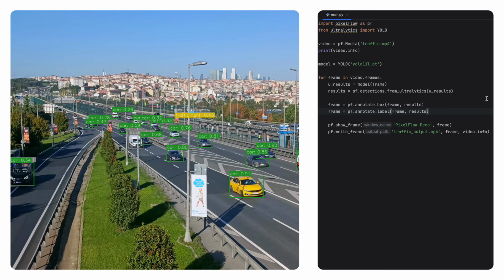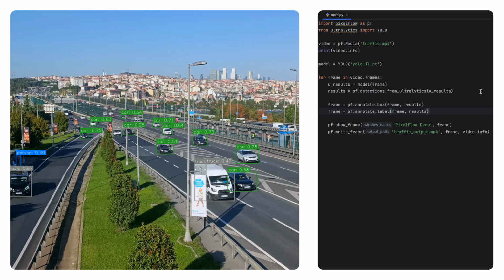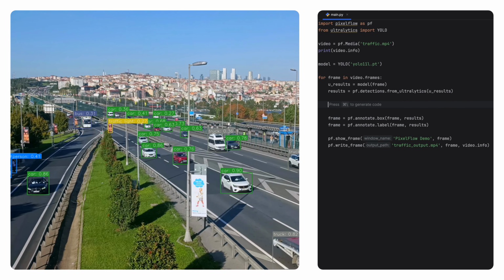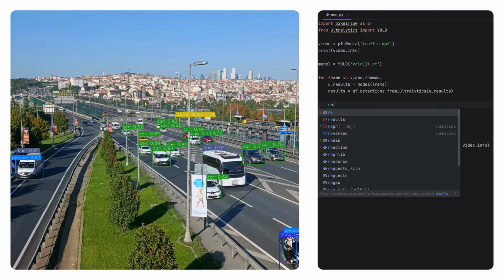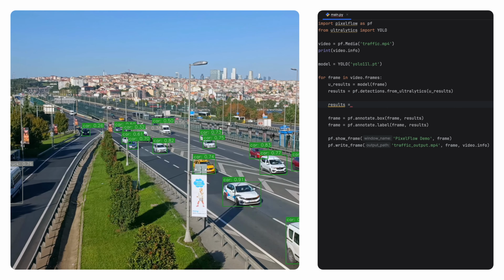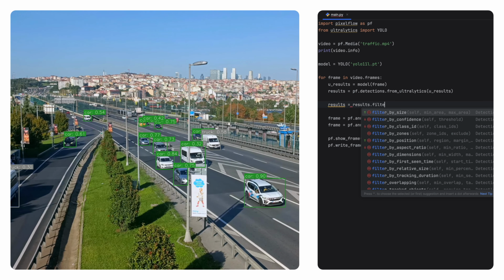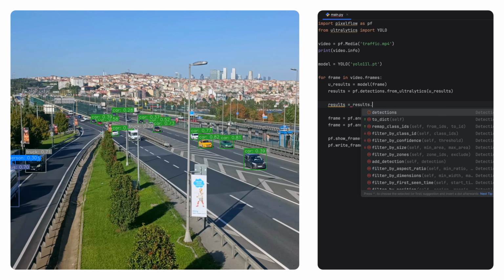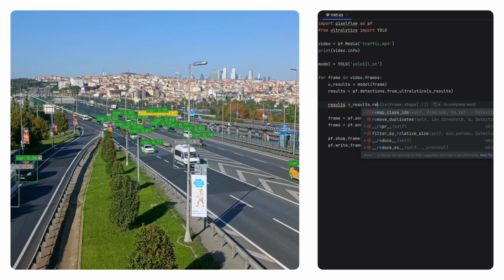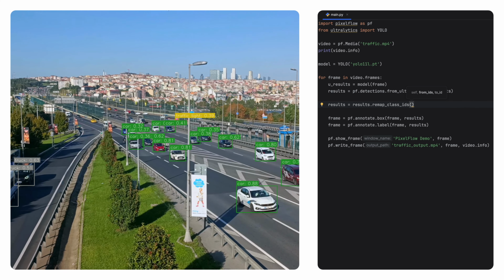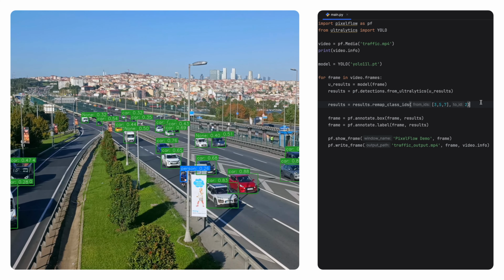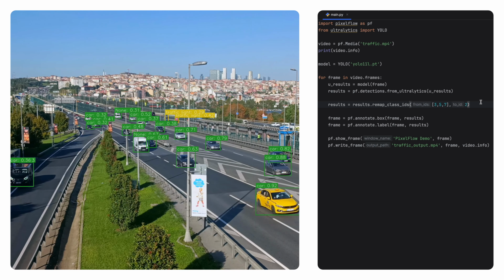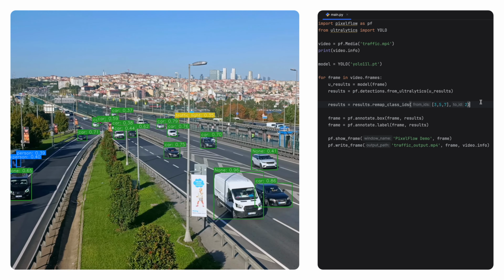Looking at the results, you might notice the model is a bit confused. It's detecting cars, buses, and trucks inconsistently. Some vehicles are labeled as car, some as bus, some as truck. Let me fix this with PixelFlow's class remapping feature. Since I know Ultralytics uses COCO classes, car is class 2, motorcycle is 3, bus is 5, and truck is class 7, I'm going to remap all of these to class 2, so all vehicles will be unified as car. Let me use the remap class IDs method. I'll pass a list of the classes I want to remap, so 3, 5, and 7, and map them to 2. There we go. Now all vehicles are consistently labeled.